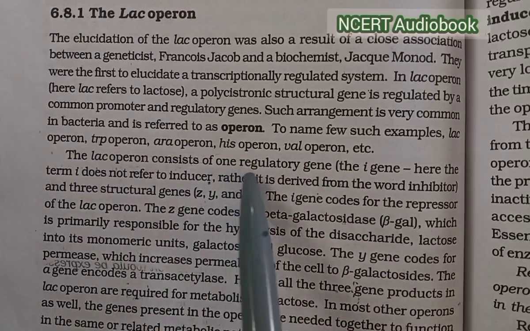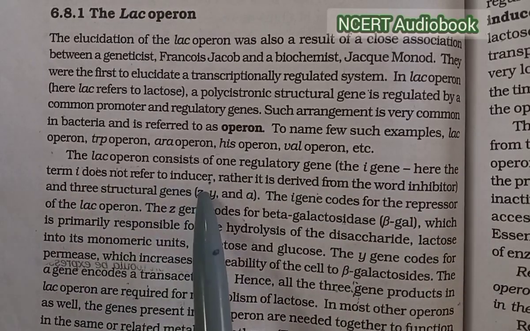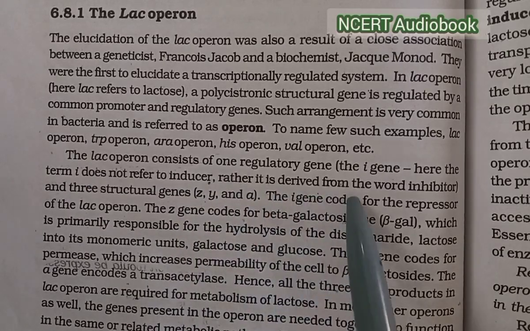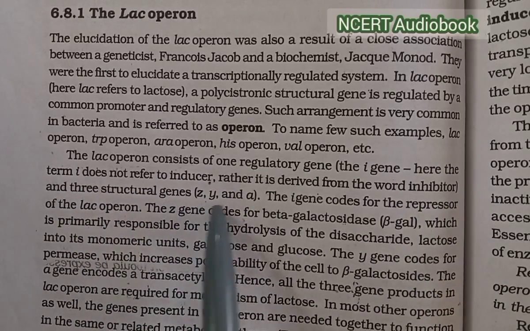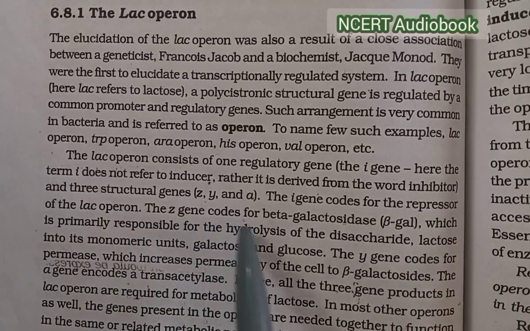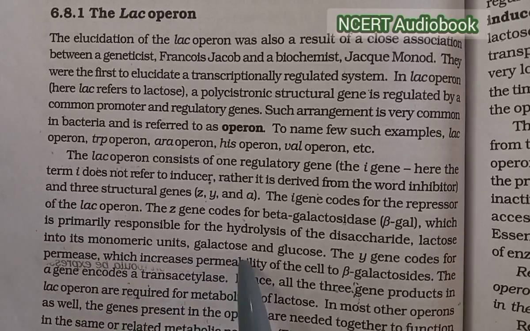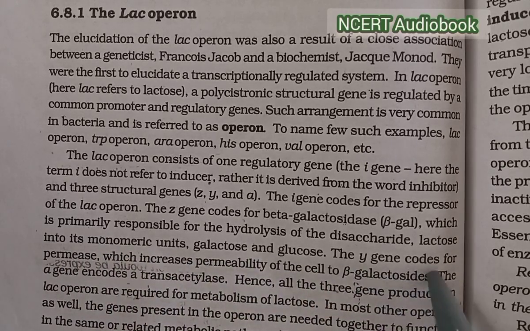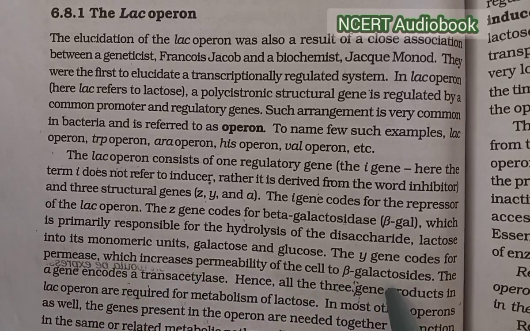The lac operon consists of one regulatory gene, that is the i gene. Here the term i does not refer to the inducer; rather it is derived from the word inhibitor. There are three structural genes: z, y and a. The i gene codes for the repressor of the lac operon and the z gene codes for beta-galactosidase, which is primarily responsible for the hydrolysis of the disaccharide lactose into its monomeric units, galactose and glucose. The y gene codes for permease, which increases the permeability of the cell to beta-galactosides.